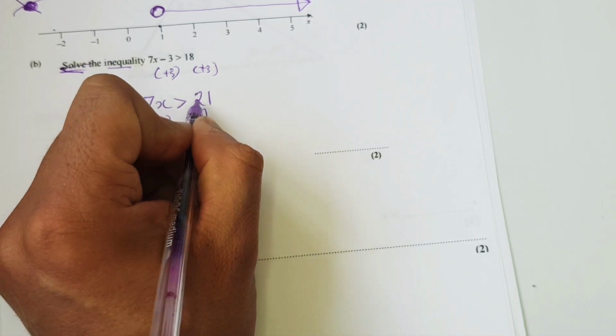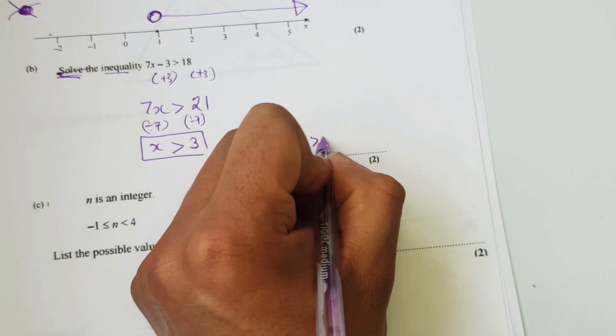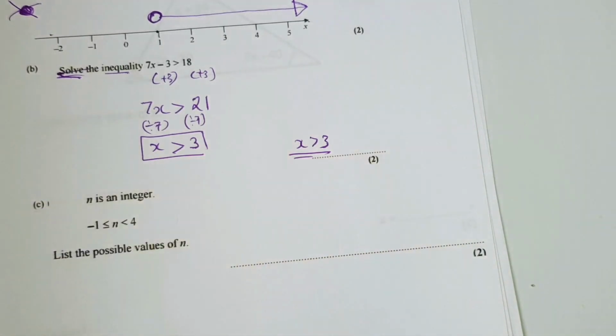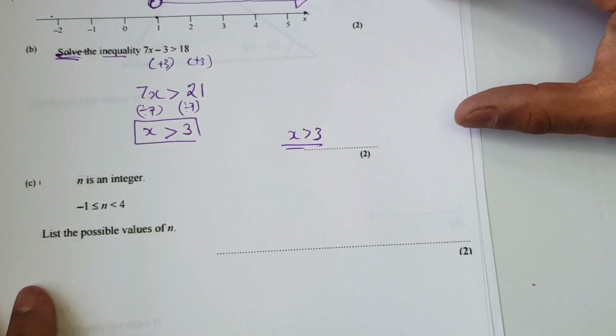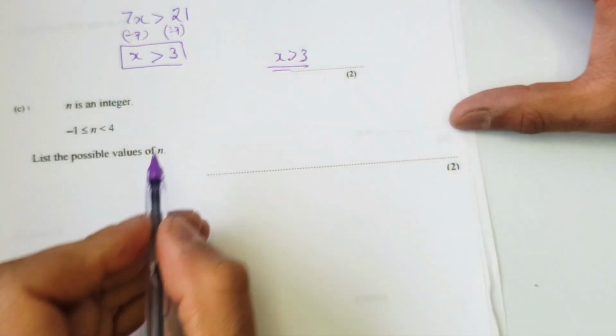X is greater than 21 divided by 7, which is 3. So the answer is x is greater than 3. If you wrote x is equal to 3, unfortunately you won't get the full marks. You'll only get 1 mark out of the 2. It has to have that inequality in.